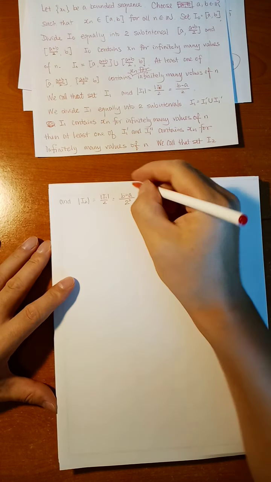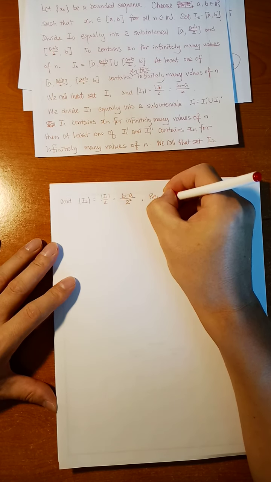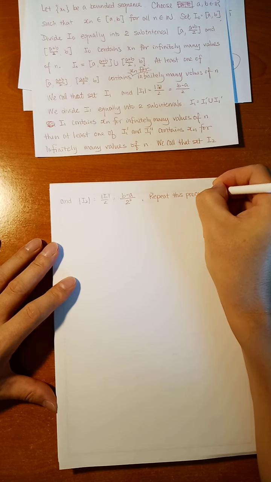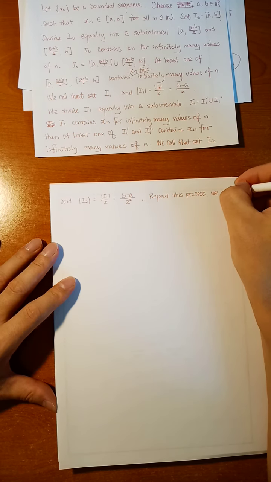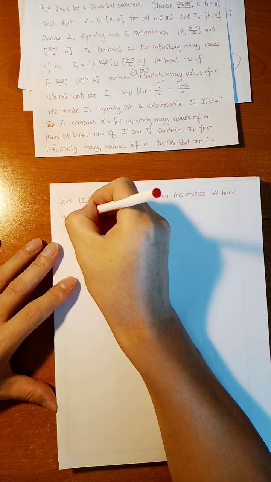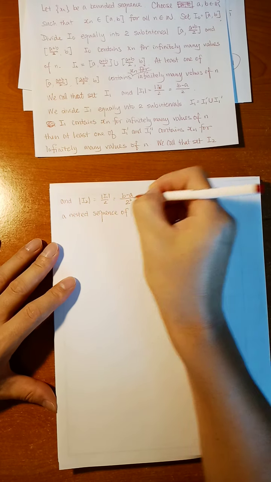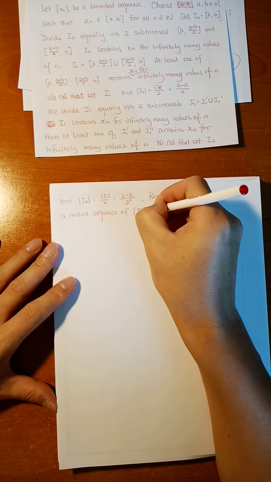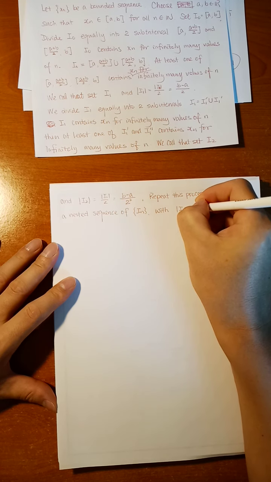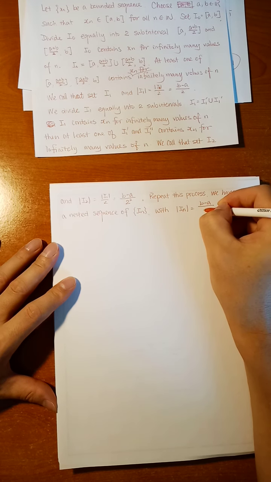All right. So you see here, we already did it twice. You will see the pattern. Repeat this process. We have a nested sequence of In with the length of In equal to (b minus a) over 2 to the n.